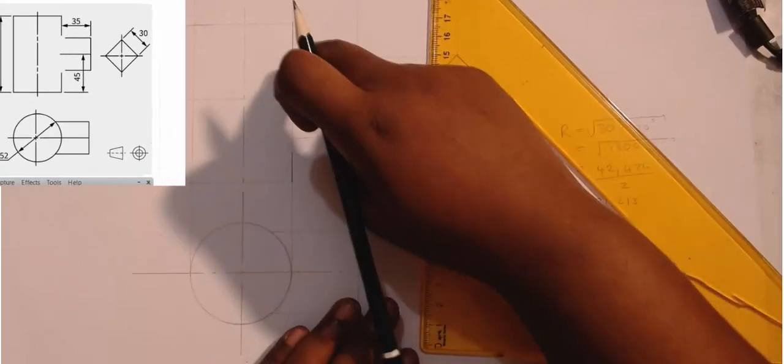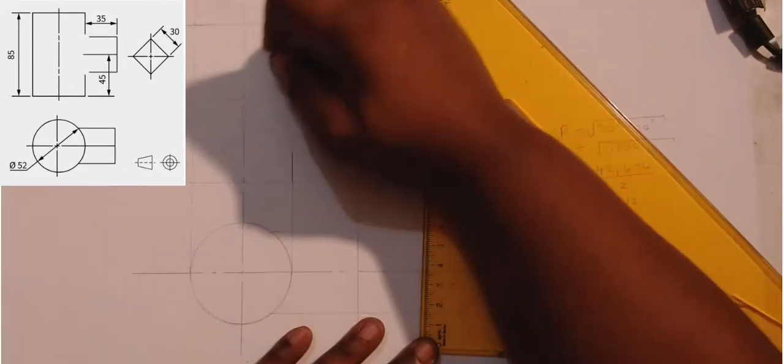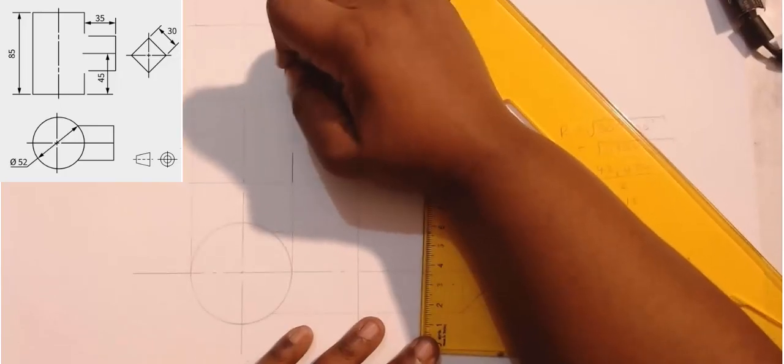Okay, I'm not supposed to be darkening there because that's where the line of penetration is at.